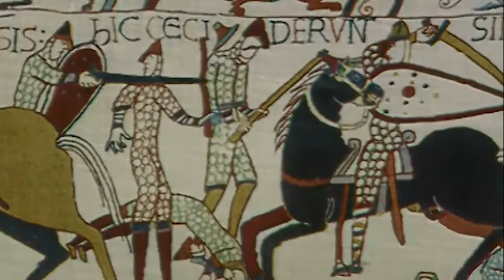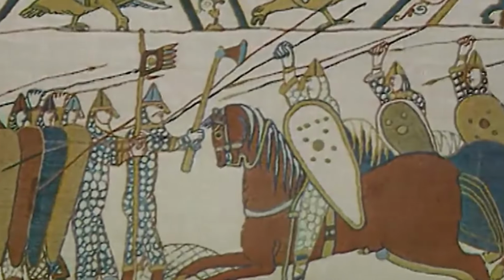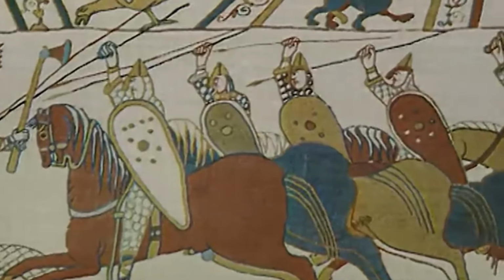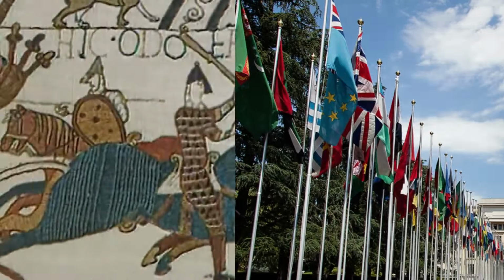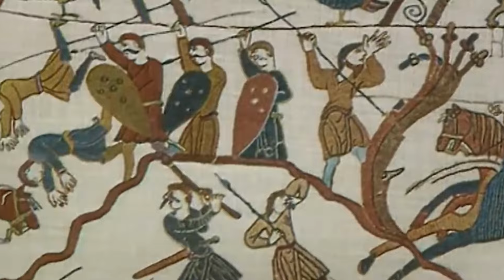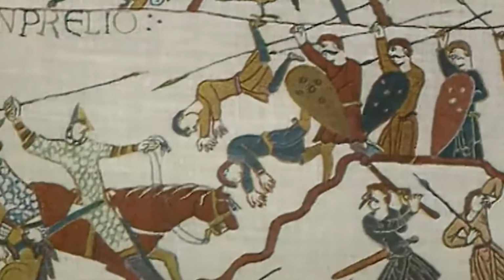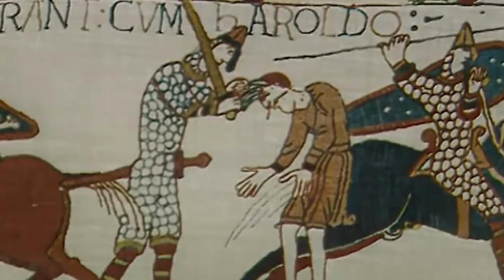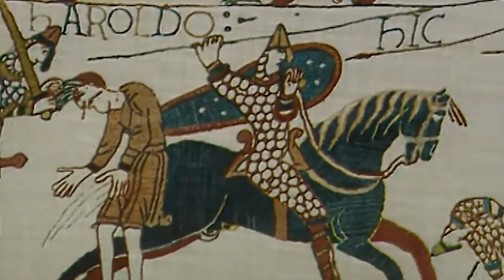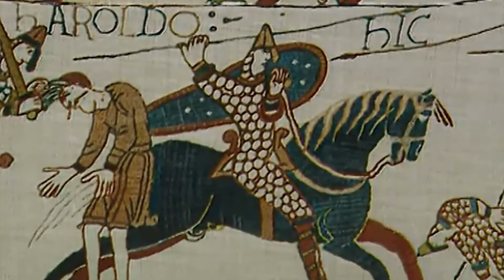William the Conqueror's invasion of England in 1066 stands as one of the most significant moments in British history, reshaping the nation's identity, governance, and even its language. Before we dive into the long-lasting effects of his conquest, let's first set the scene by looking at who William was, what drove him to invade, and how he succeeded in altering the course of English history forever.